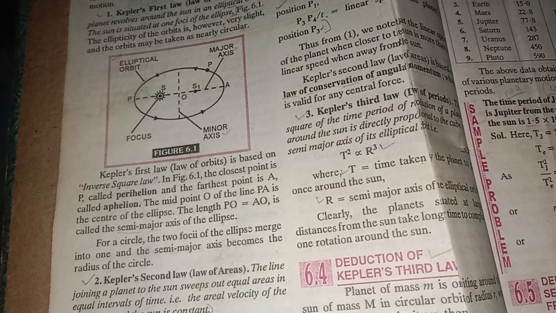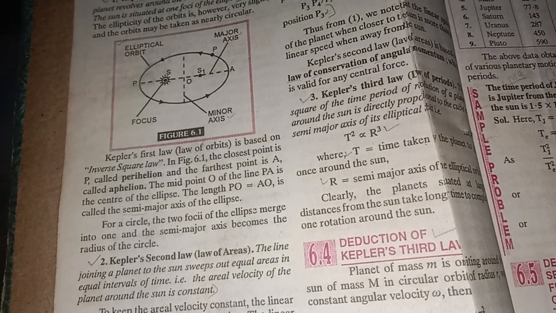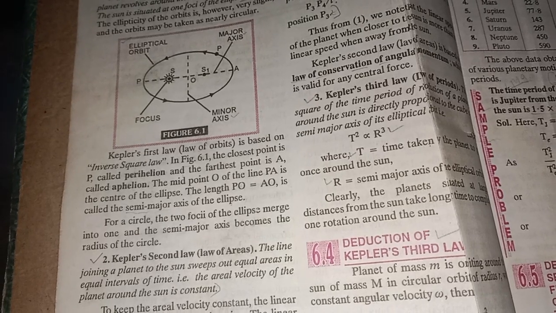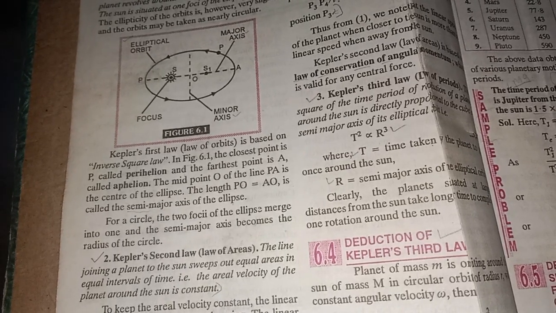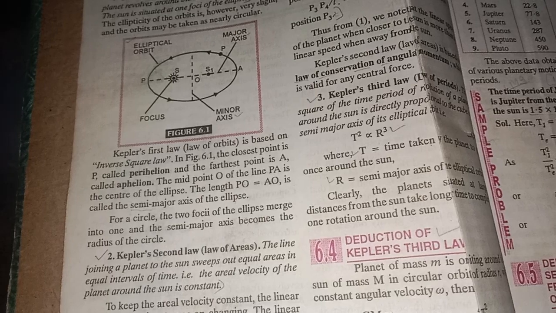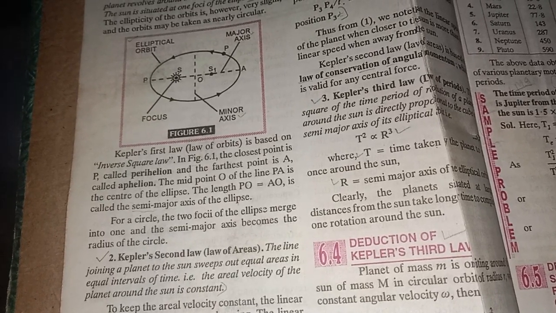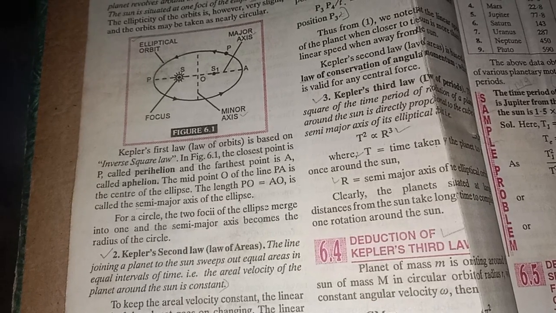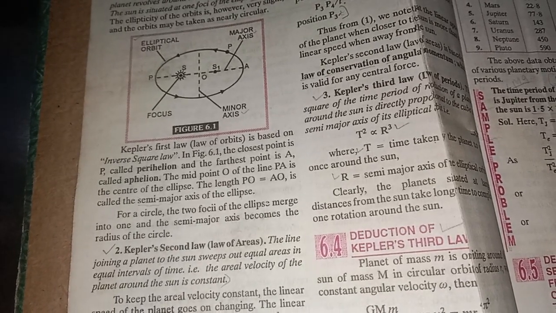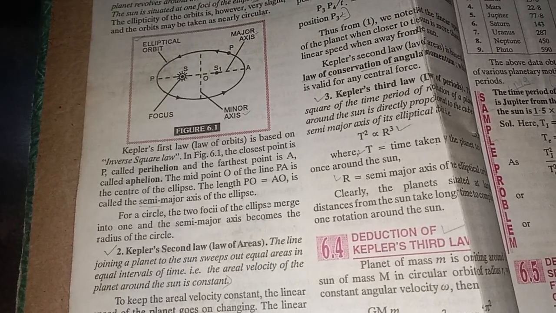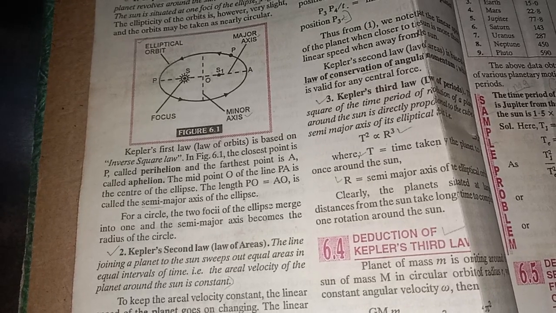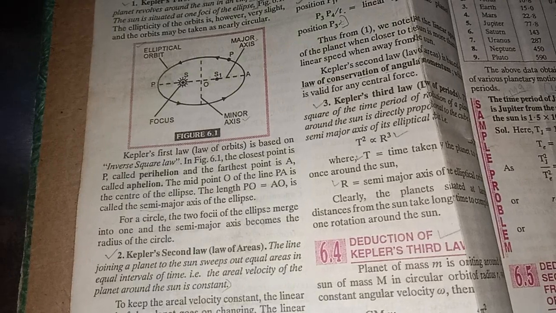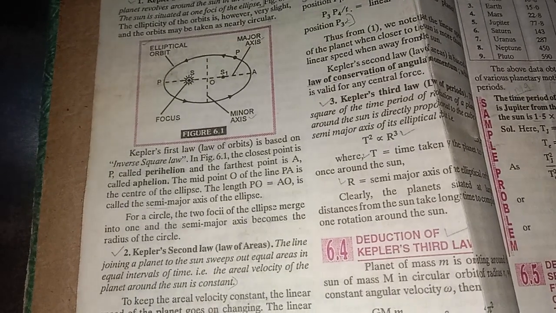Kepler's first law is based on the inverse square law. The closest point P is also called perihelion, and the farthest point A is called aphelion.